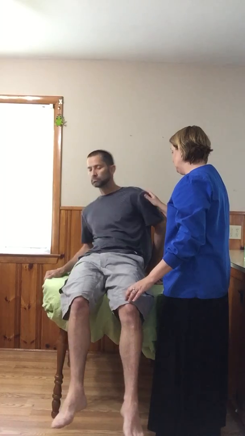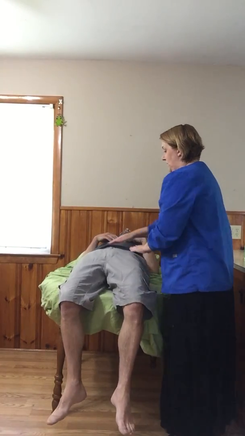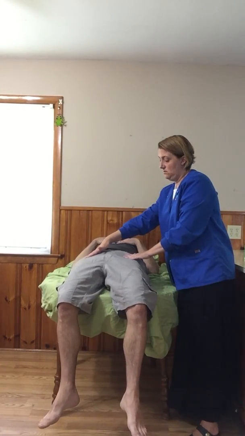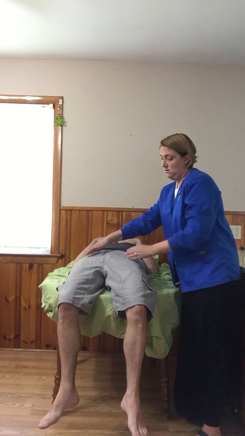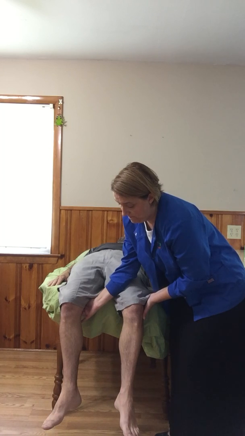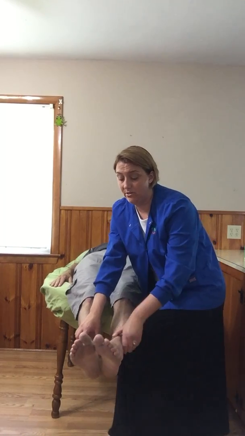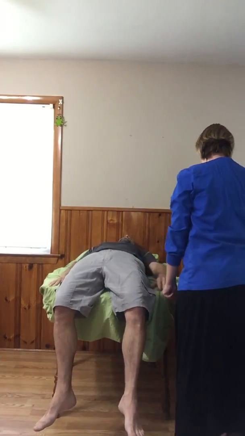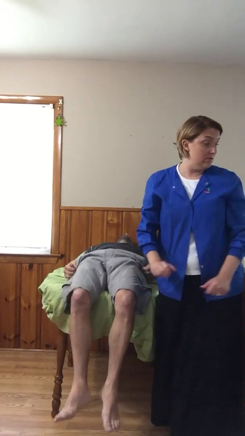I would have him lay back, palpate the femoral arteries, the popliteal arteries, the posterior tibial arteries on both sides, and the dorsalis pedis on both sides. All are palpable and 2+.